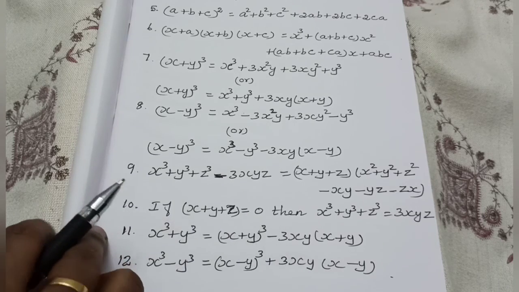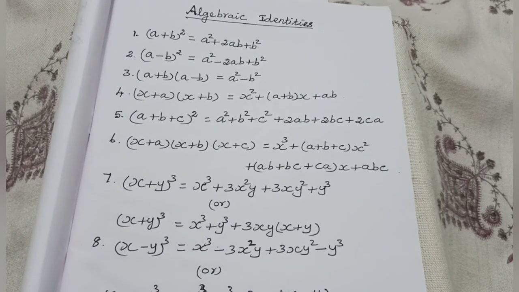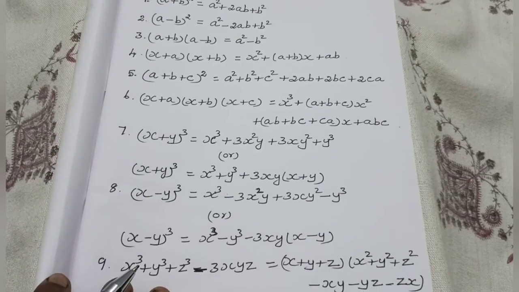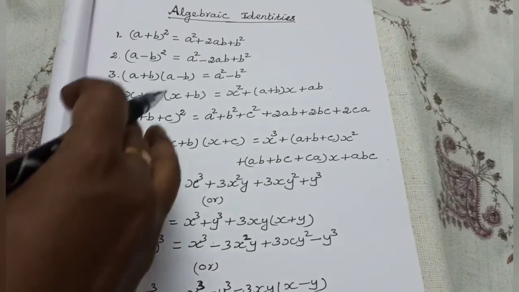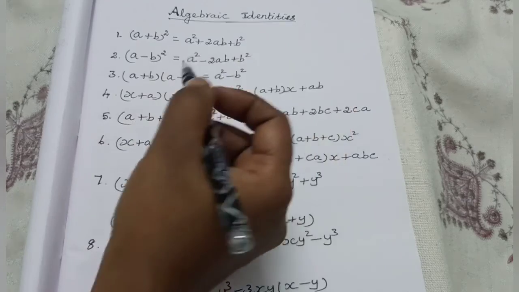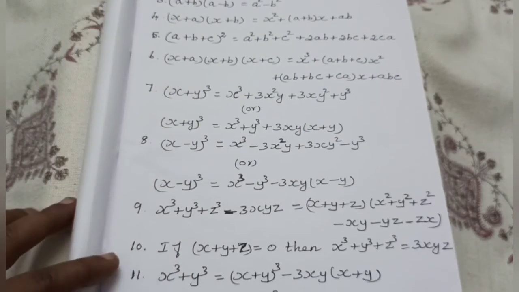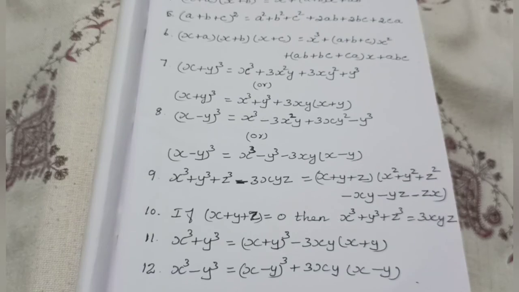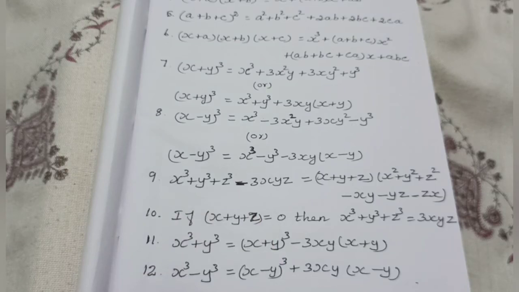Okay, these algebraic identities you must write in your note. Okay, after completing that exercise 3.3, then continue these algebraic identities. Okay, can you complete? Okay, these identities must be written in your note.